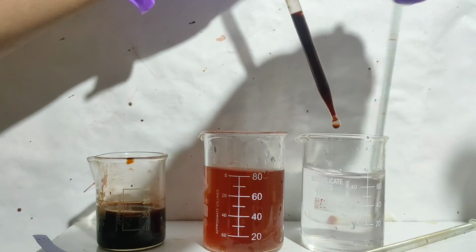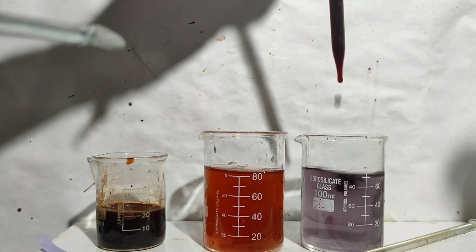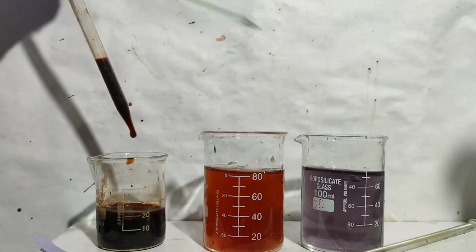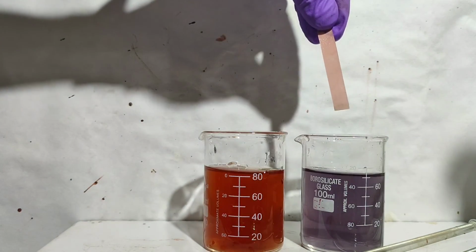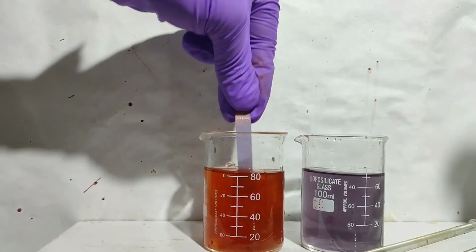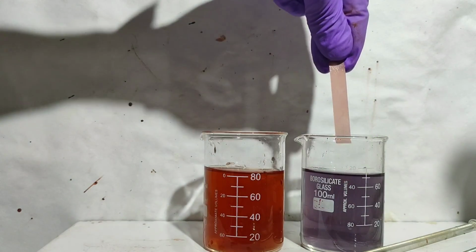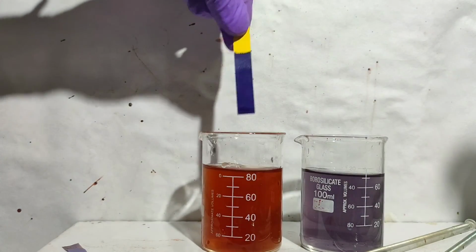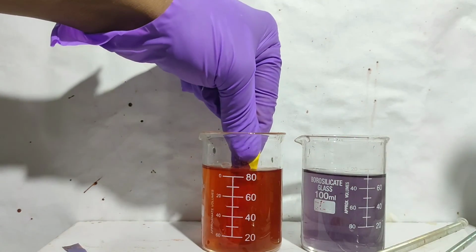The left solution turns red while the right solution turns a dark violet color. Now I took a litmus paper and dipped it in the red solution and it turns blue. And when I dip it in the blue solution, it turns red, and it turns back to blue in the red solution. The same experiment can also be performed with pH paper and it looks pretty cool, right?